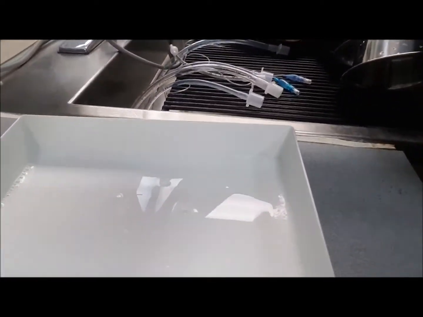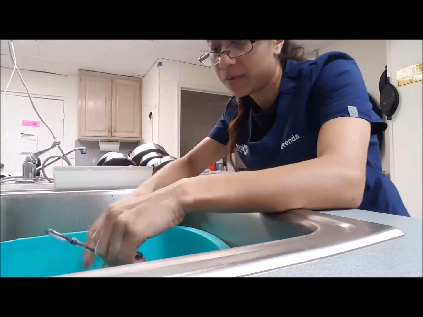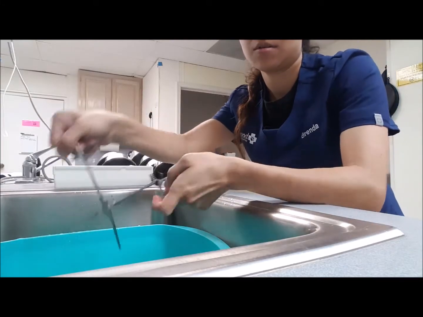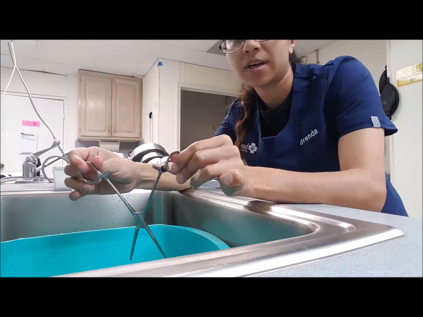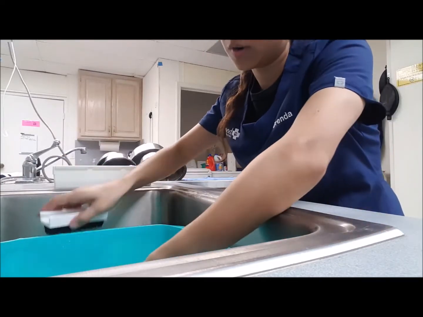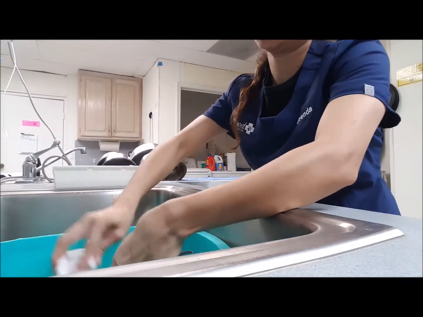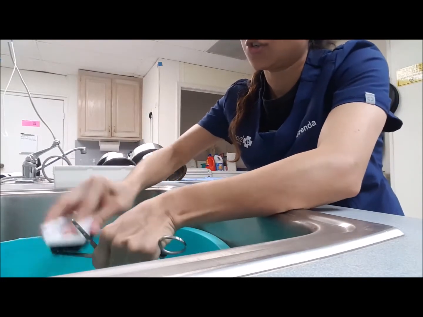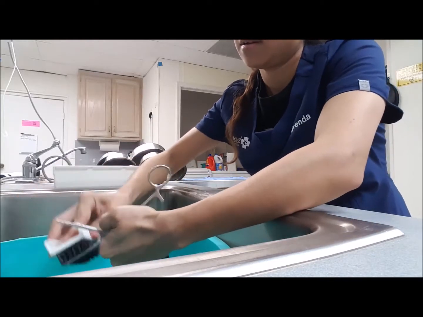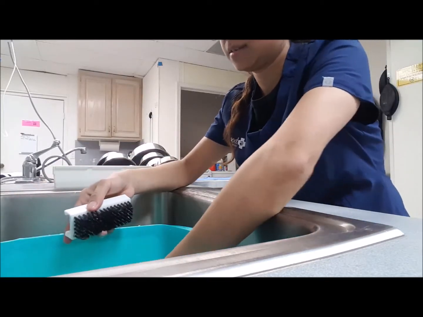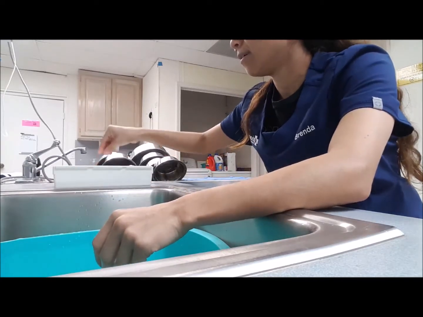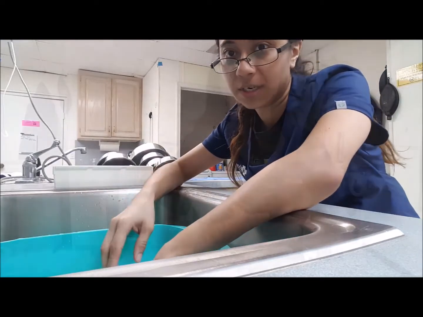Here we have our lubricant as well. So we will take every instrument, make sure that the box lock is open or unlocked, grab our brush and brush away from your body, and make sure you get all sides. And then we will set them aside to dry, and then we can move on to sterilizing.